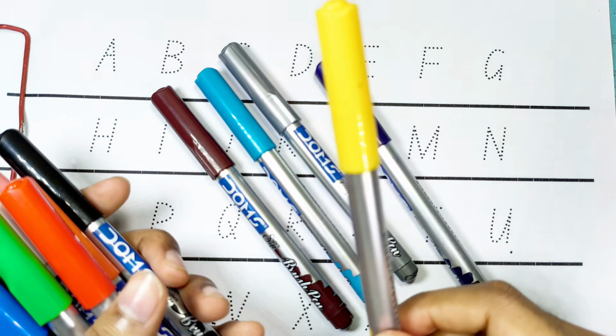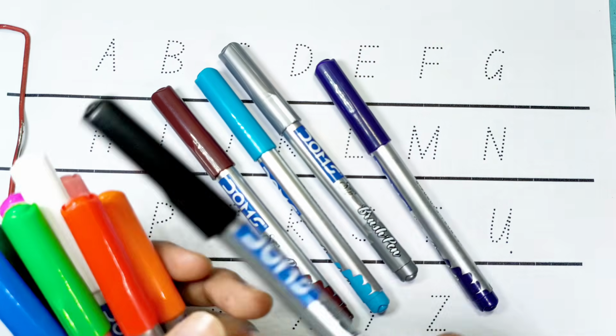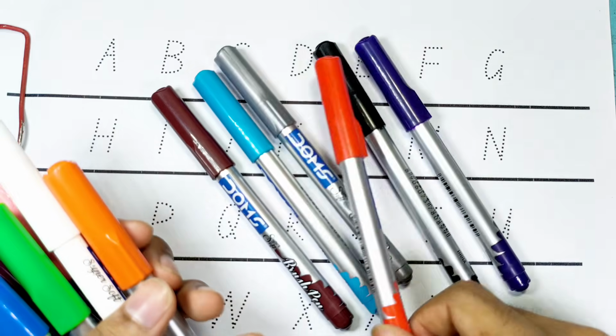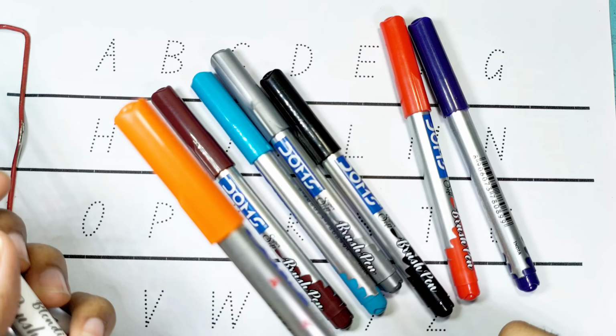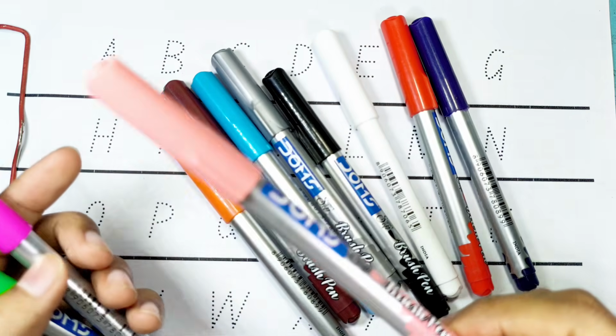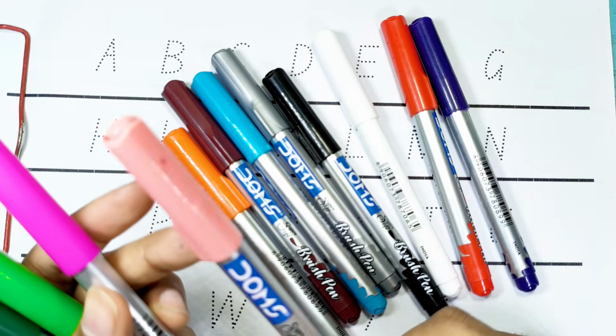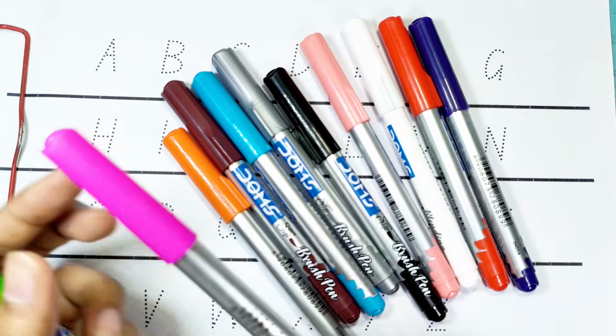Stay with us. The next one is yellow color. The next one is black color. Now we open the color of red. Orange color. White color. Now we open the color of light pink.